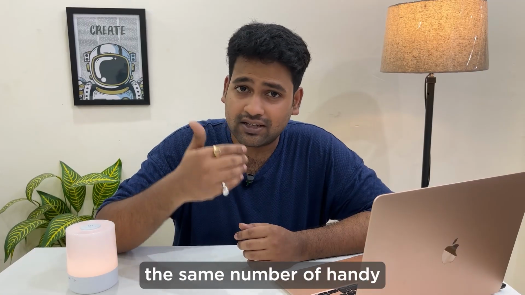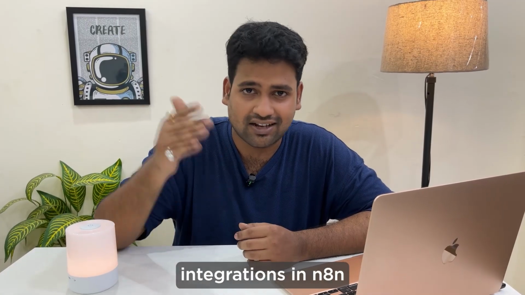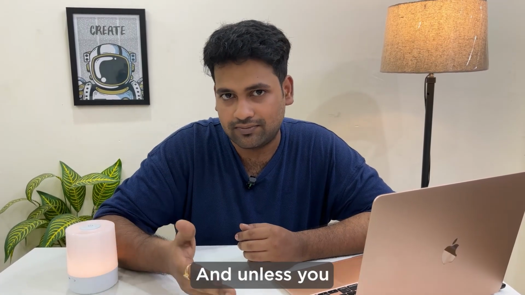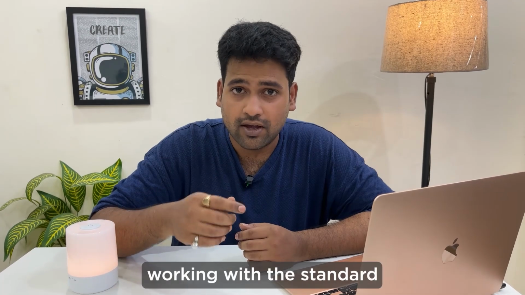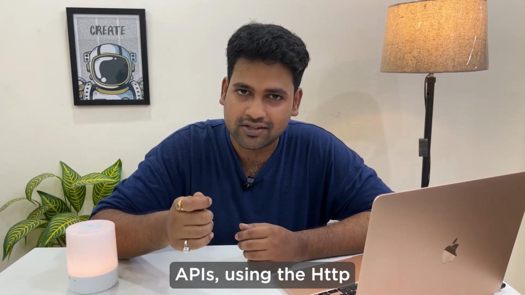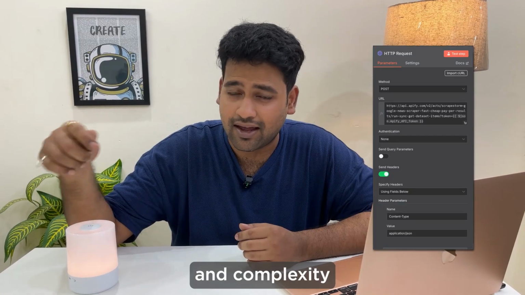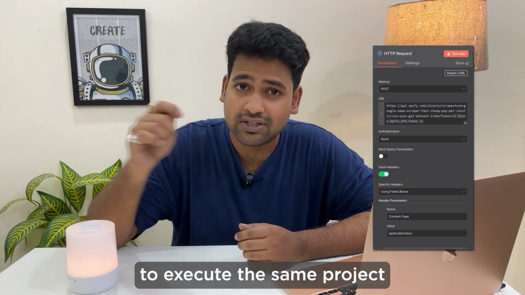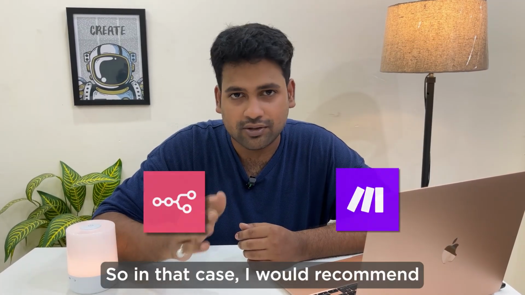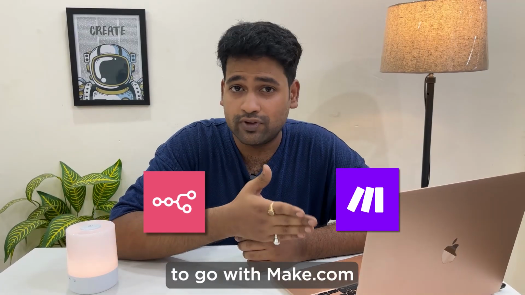If you are expecting the same number of handy integrations in n8n, it is actually not there. And unless you are very comfortable working with the standard APIs using HTTP calls, it might take you a little bit more time and complexity to execute the same project on n8n. So in that case, I would recommend going with Make.com.